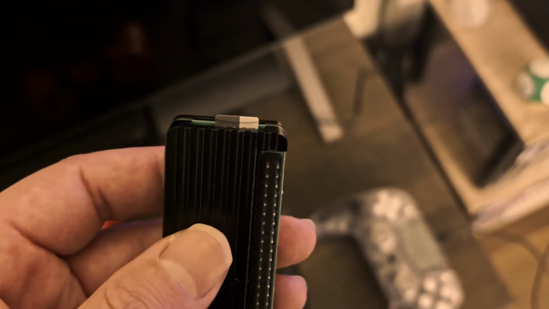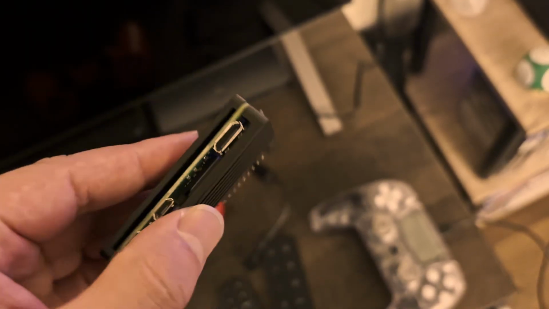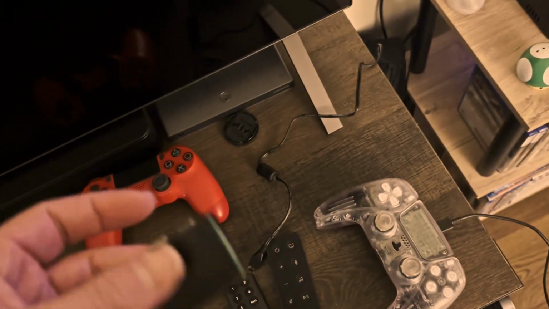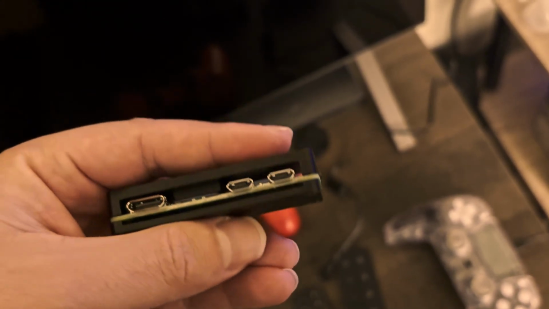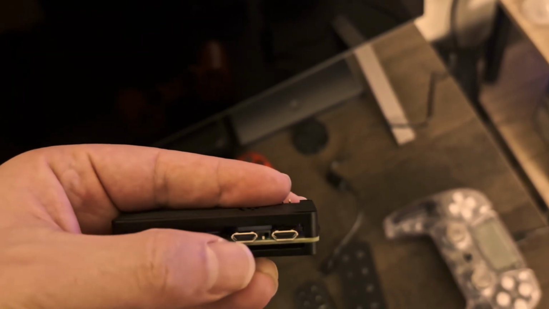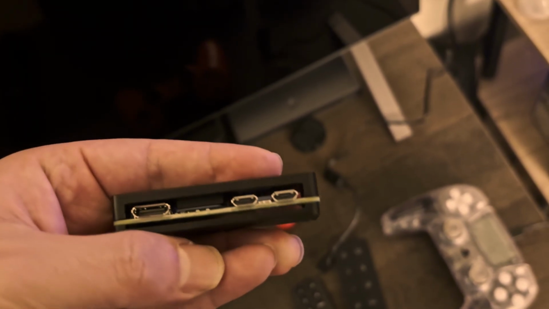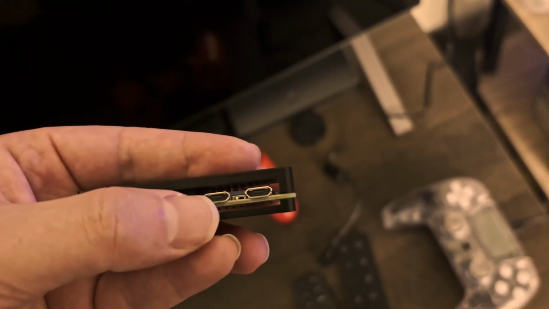So I now have my micro SD card installed, and now we're going to go ahead and plug the power cable in. Now, I know this looks different from earlier in the video. It's because I have a case on it now, but this is the same Raspberry Pi. I'm going to plug my micro USB power into this port here, right next to the HDMI port. It's going to be this left one here.